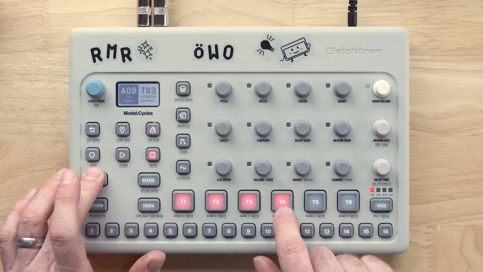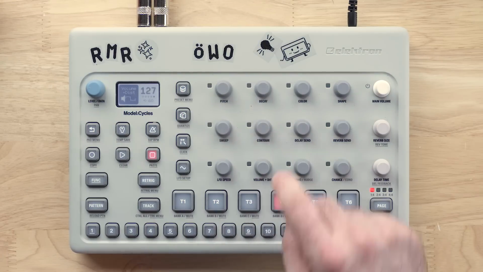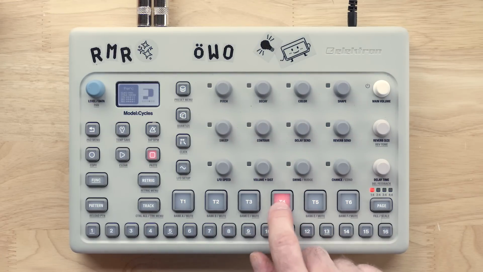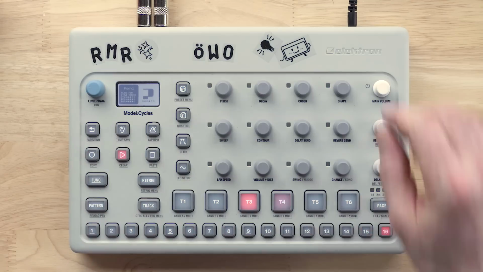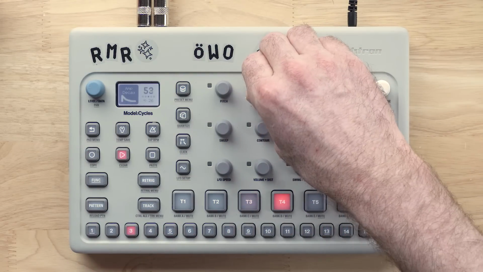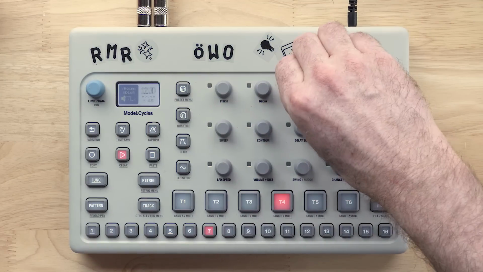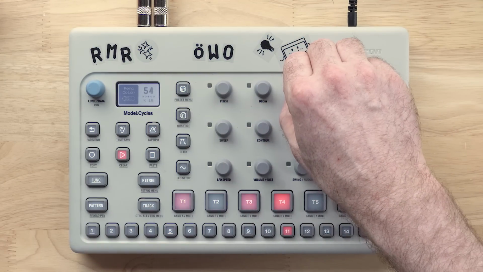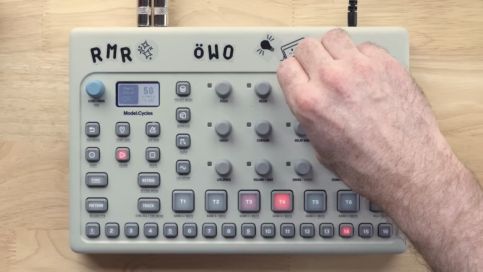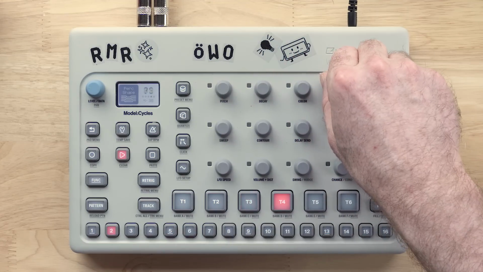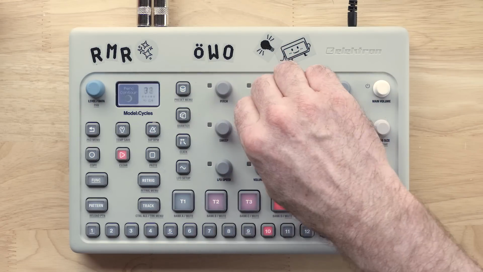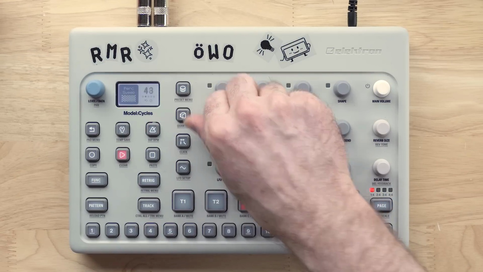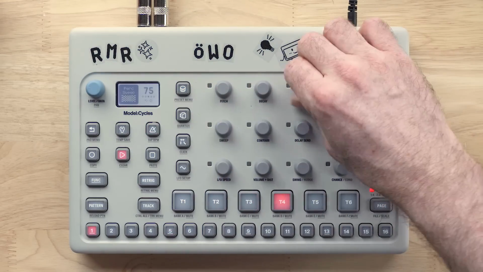Next track, what do we have here? This next machine is perc, which sounds a little bit like a conga. Let's see how much we can mess this up. That's acceptable there. Like a ring mod. Some pitch modulation.